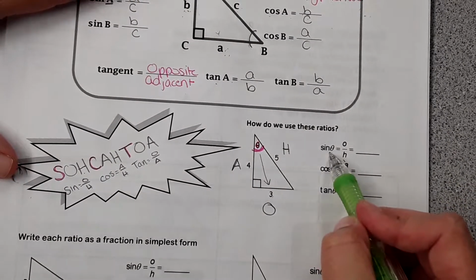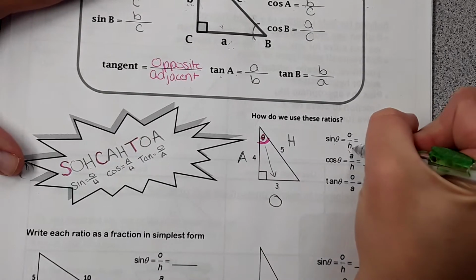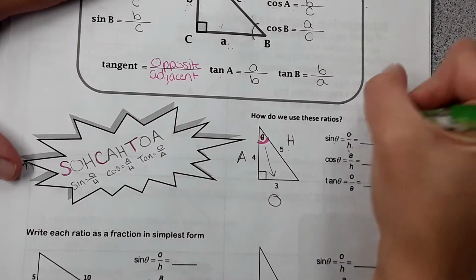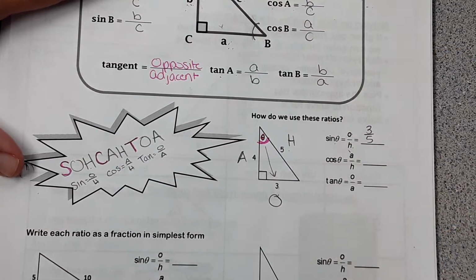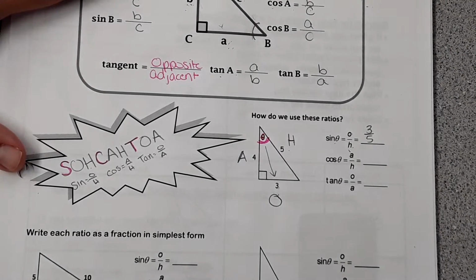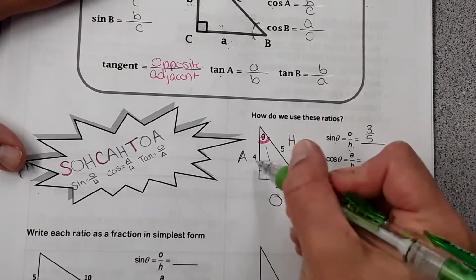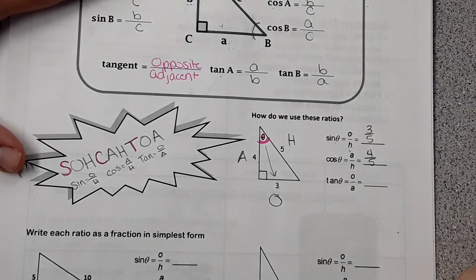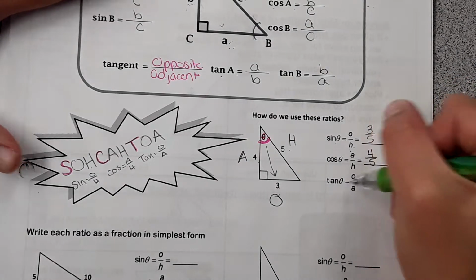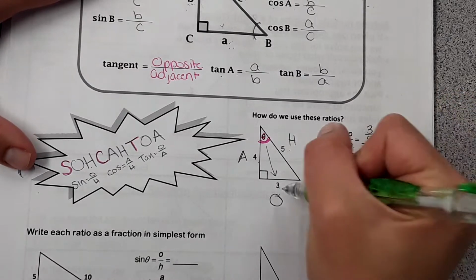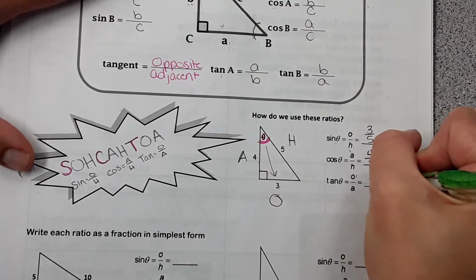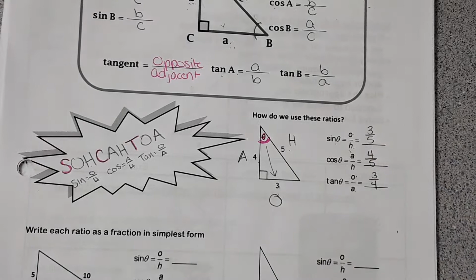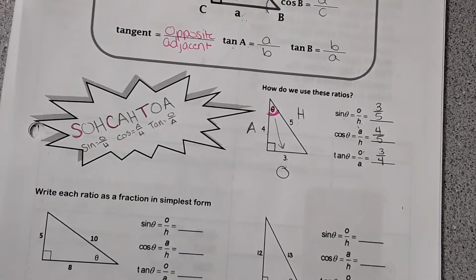Okay, so then sine of theta is opposite over hypotenuse, so 3 over 5. Then cosine of theta is adjacent over hypotenuse, so 4 over 5. And tangent of theta is opposite over adjacent, 3 over 4. That's the gist.